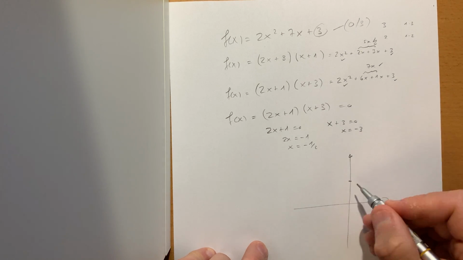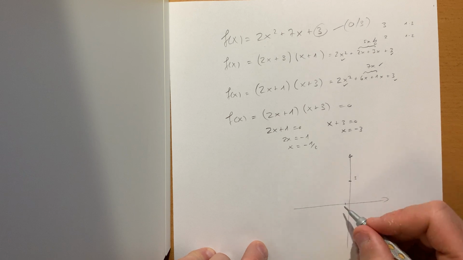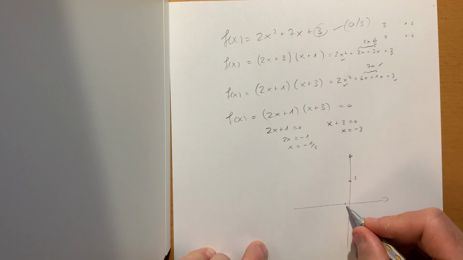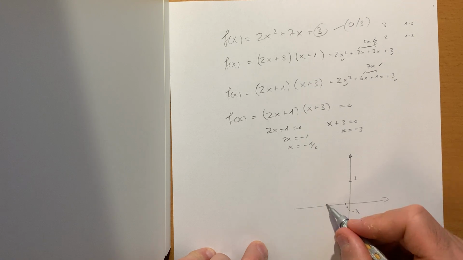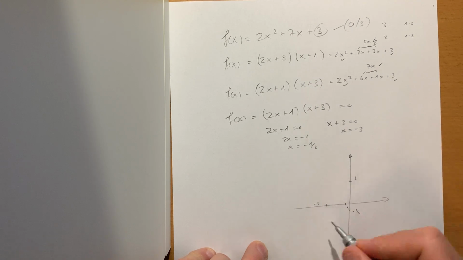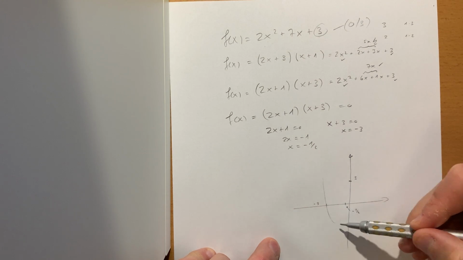Let's say this is about 3. Let's say this is 1/2. Minus 1/2, sorry. Minus 1/2. And out here is minus 3. So your graph is probably going to look somewhat like this.